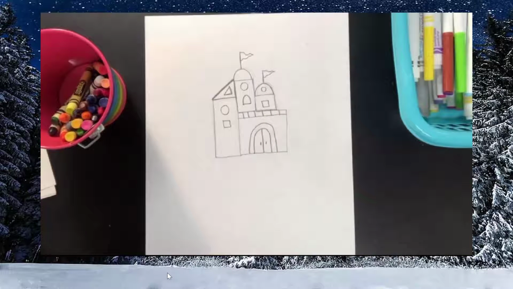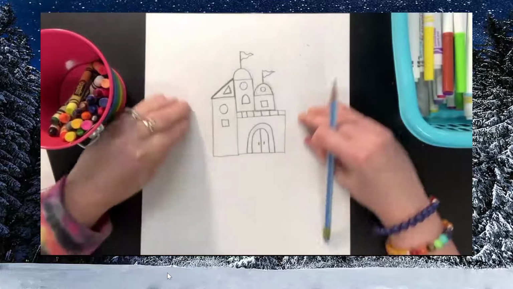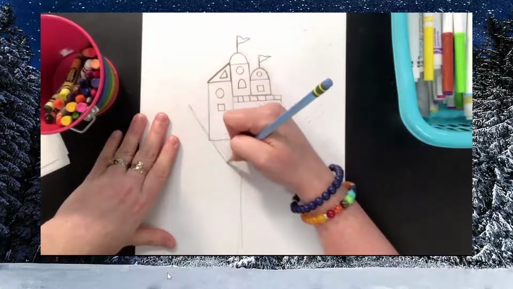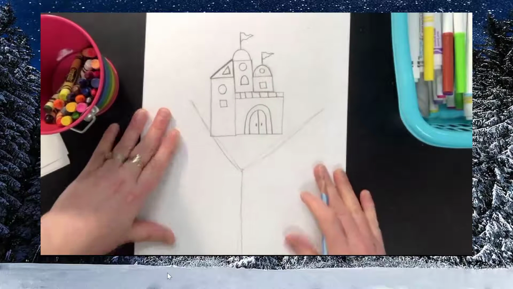Ready to start thinking about the tree. Now the tree needs to grow up around the treehouse. So I want you just to take your pencil and lightly draw the shape of a Y right underneath your treehouse, just like this.